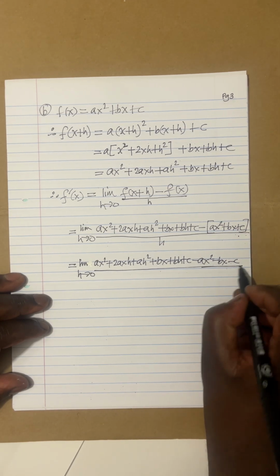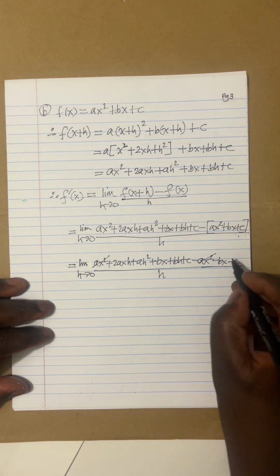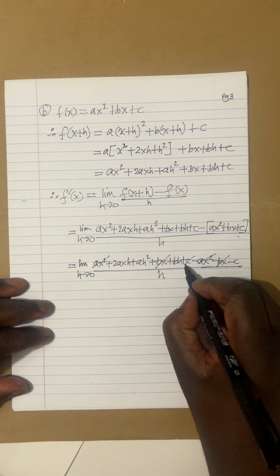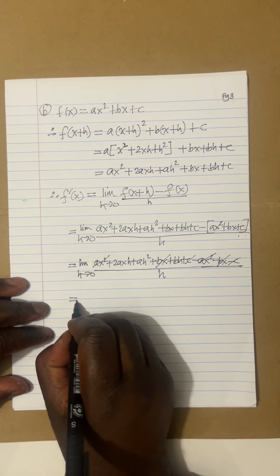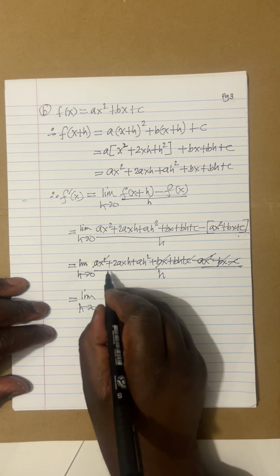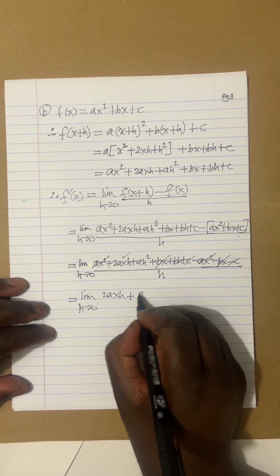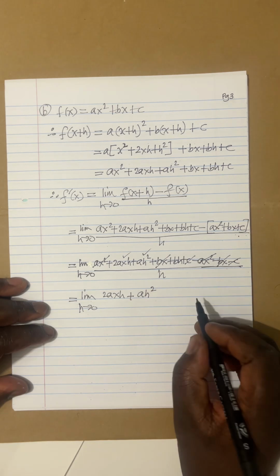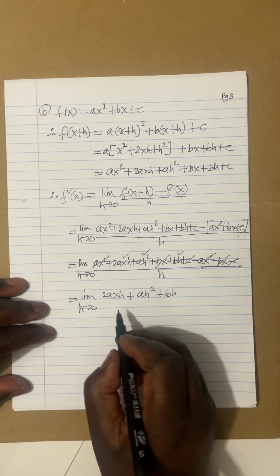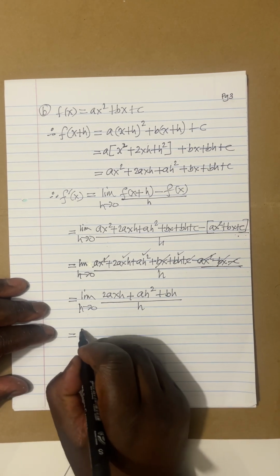Let's cancel what we can cancel. Notice something here, ax squared cancels ax squared there. Bx, there's your bx, cancels that one there, and there's your c, cancels that one there. In the numerator, what do we have? We have limit as h approaches 0 of 2axh, that part, and then plus ah squared, that part, and then finally we have plus bh, that term there, all over h.